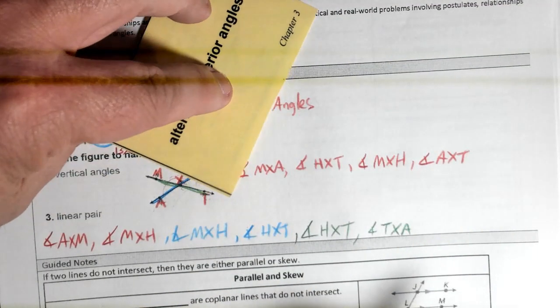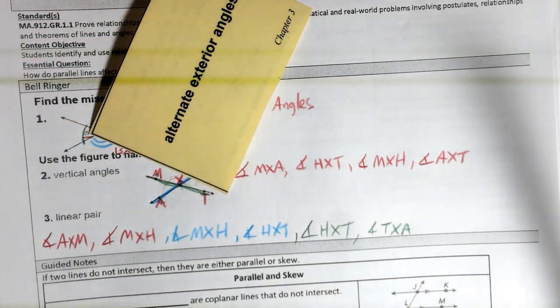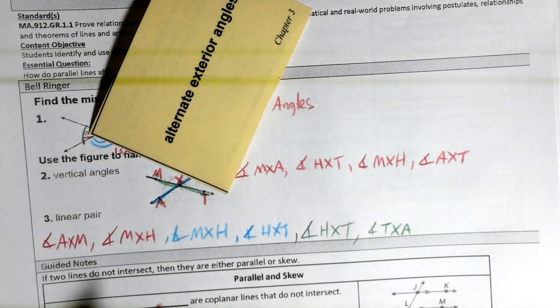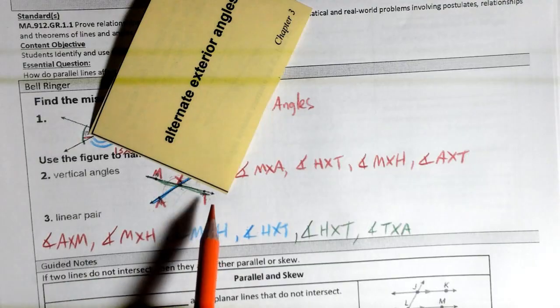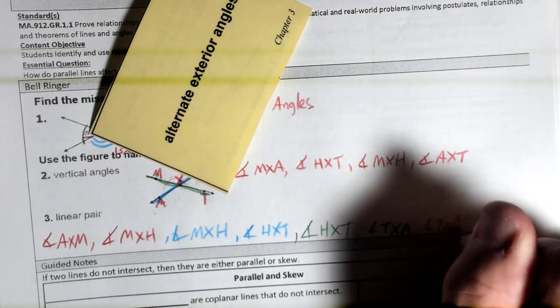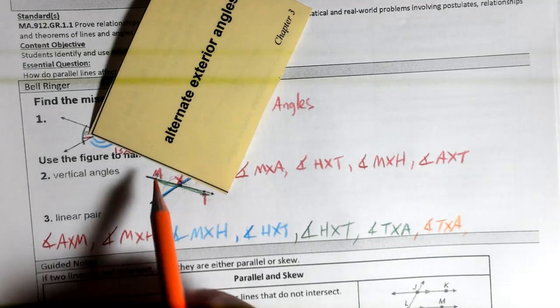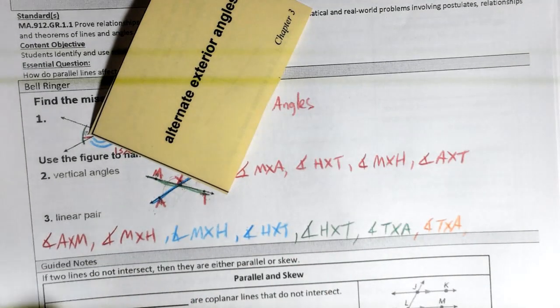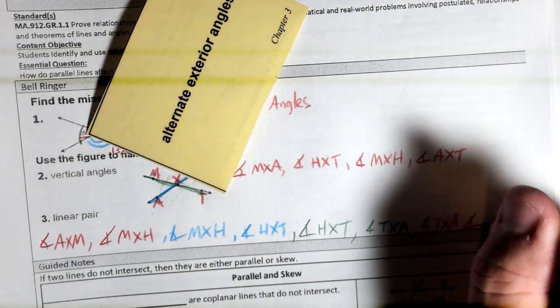Then we've got our last set of linear pair. Let me find one other color. Excuse me a moment. All right, so here we have TXA again. And then lastly, AXM, which is where we started from. We went all the way around.